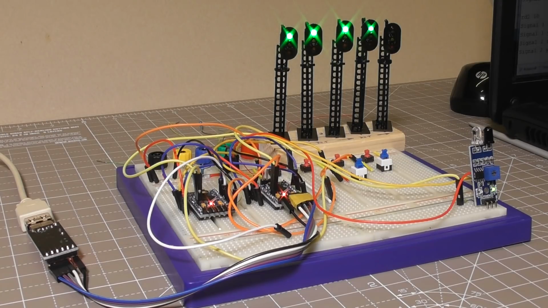So I've been thinking about that, and I did suggest that what I would probably need to do would be to possibly write another program in the Arduino, and that would be signals type B.